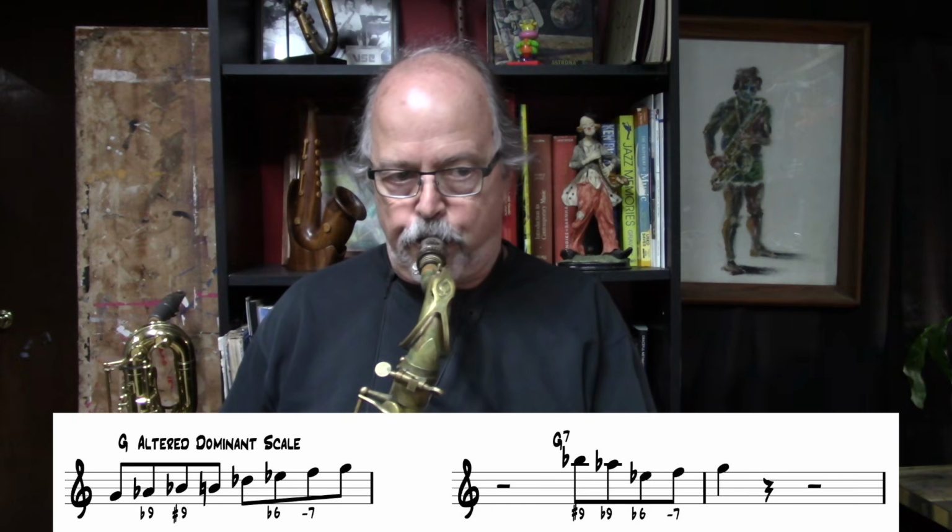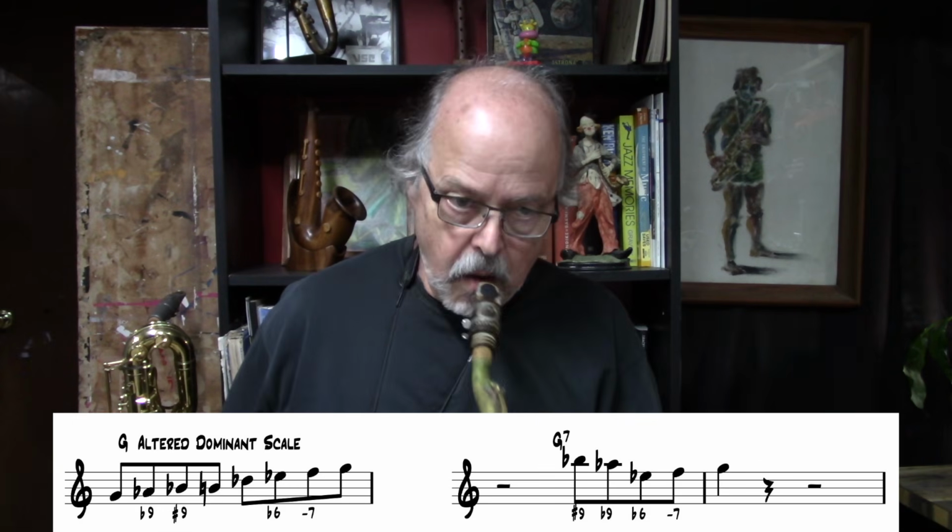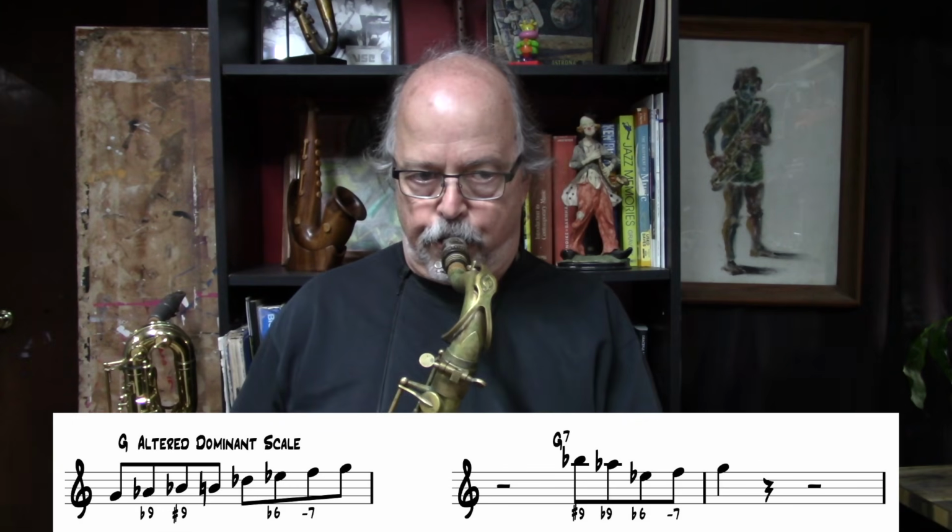Now, the tones in this action cell, when used on a dominant chord, actually come from the altered dominant scale. So I just played the G altered dominant, which is a derivative of A flat melodic minor. And take a look at the scale. You can see I've got the flat 9, the sharp 9, the flat 6, the minor 7. They're all identified within that scale. But, take a listen to this sound.